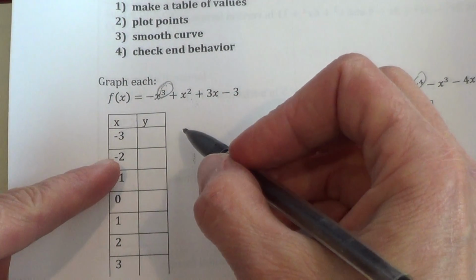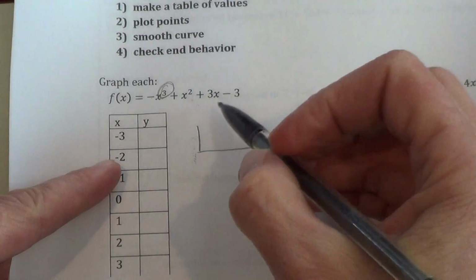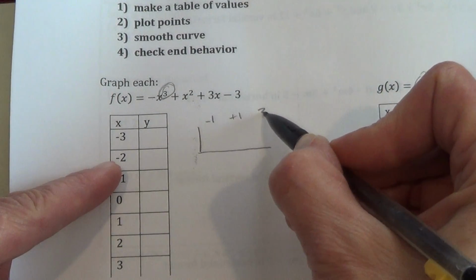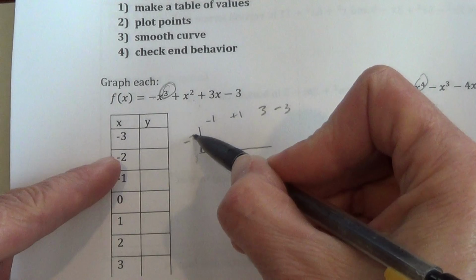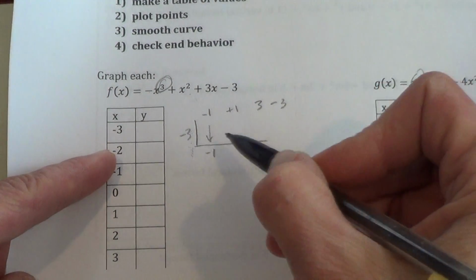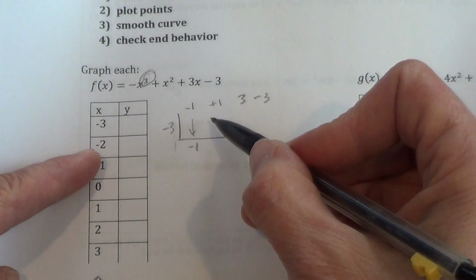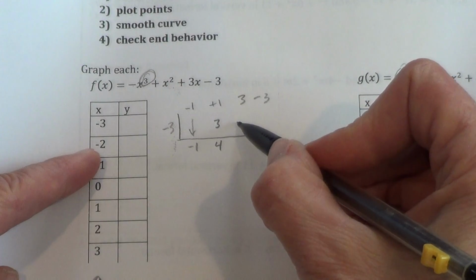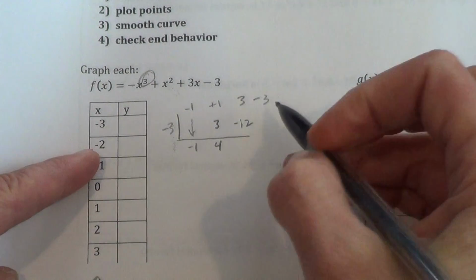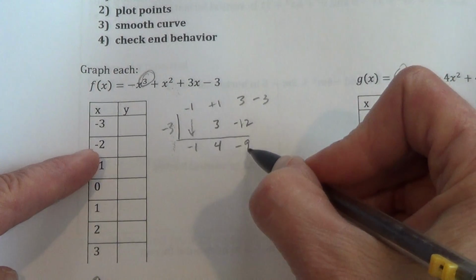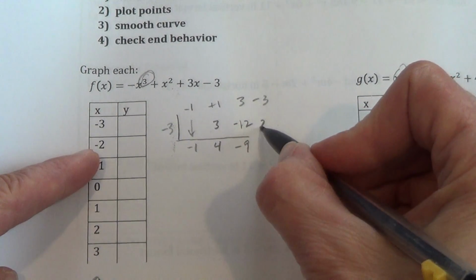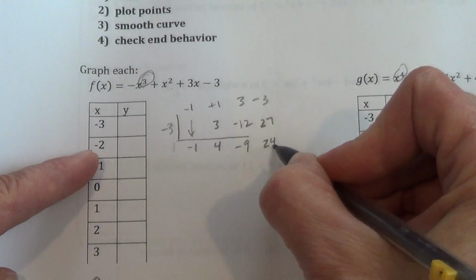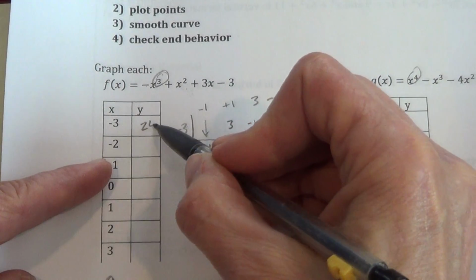We plug that in. You could do it by synthetic substitution. -1, +1, 3, and -3. We plug in a -3, we bring that -1 down. -3 times -1 would be +3, 3 plus 1 is 4. 4 times -3 is -12. -12 and 3 is -9. -9 times -3 is +27. +27 and -3 is +24. So we know that 24 is our first value.